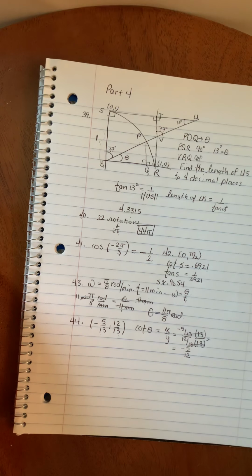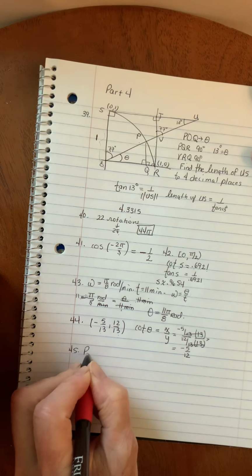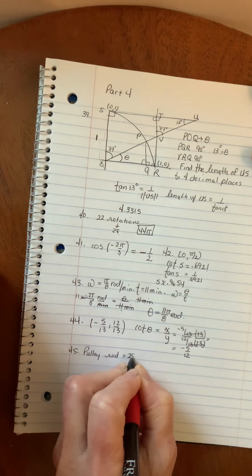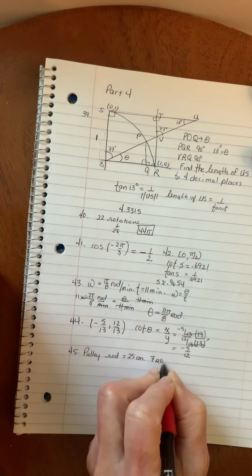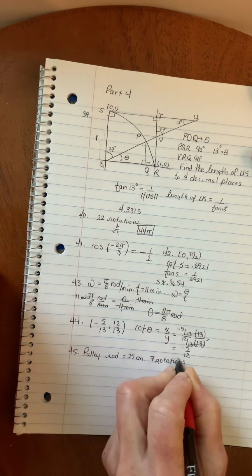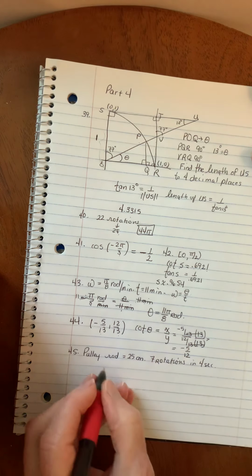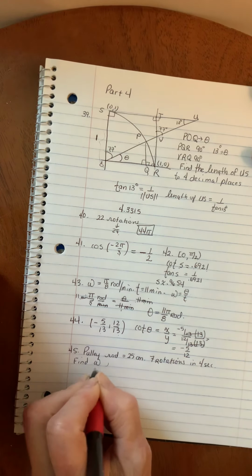All right, let's go a little further. Here I've got a pulley again. So those are kind of common questions. So a pulley of radius 25 centimeters, 45 here. So the pulley has radius equal to 25 centimeters, and it rotates 7 rotations in 4 seconds. So find the angular speed. Omega is what's called the angular speed.